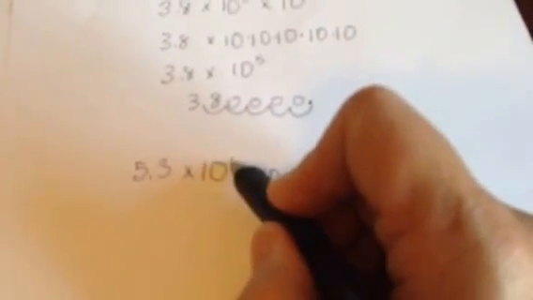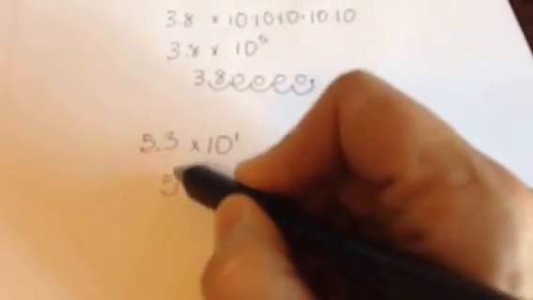So let me give you another example. If I have 5.3 times 10 to the first power, and I want to make it 10 times larger, well, if I make this 10 to the second power, I just made this number 10 times larger, because the way it's written now, if I move this 1 space to the right, it becomes 53.